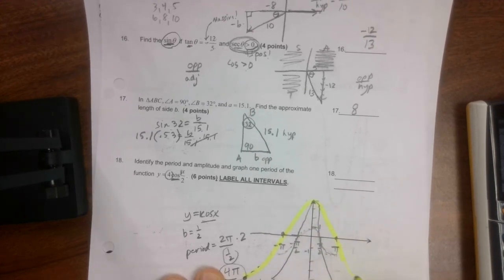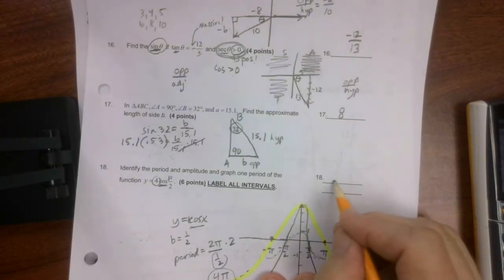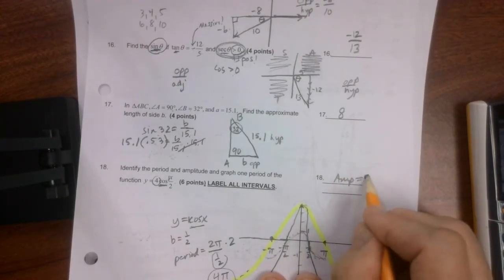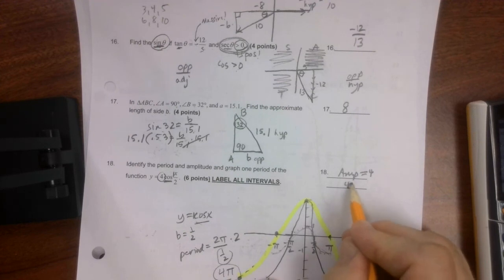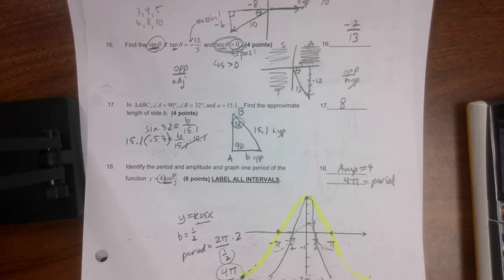And so what is our amplitude? That's 4. What's our period? That's 4 pi. And you got to label it because they asked you to. And that's it, guys.